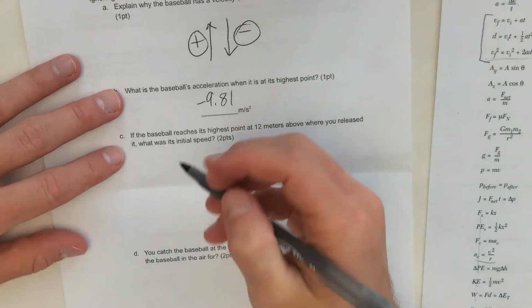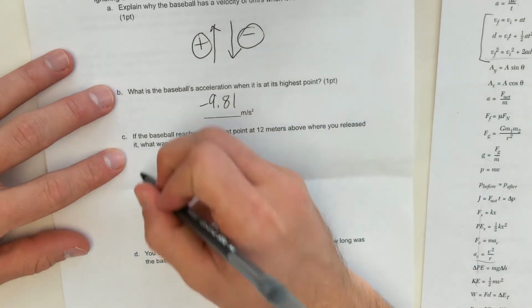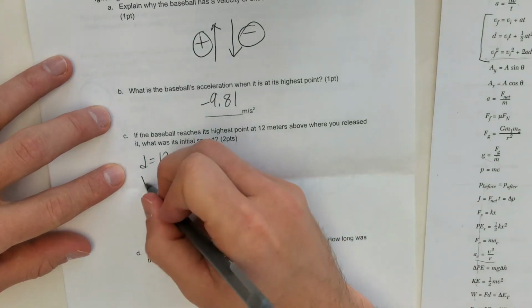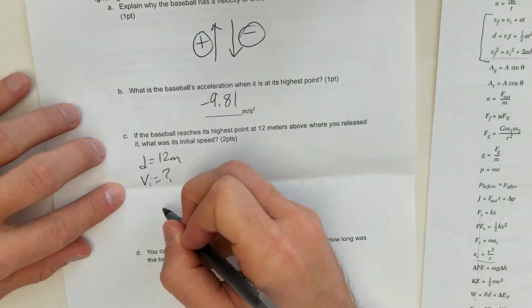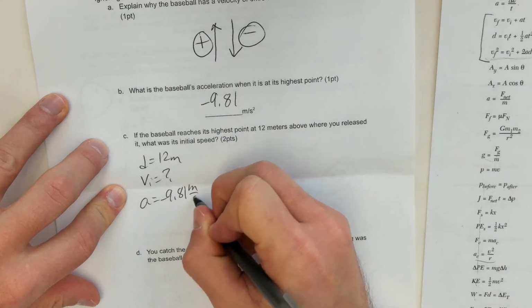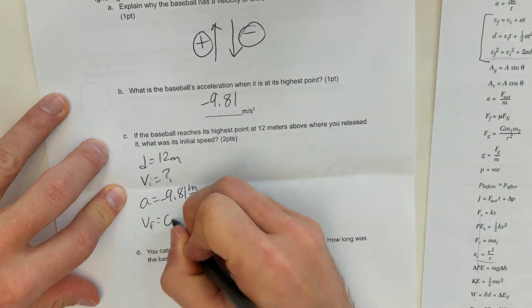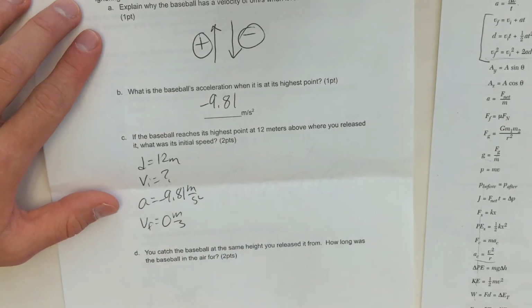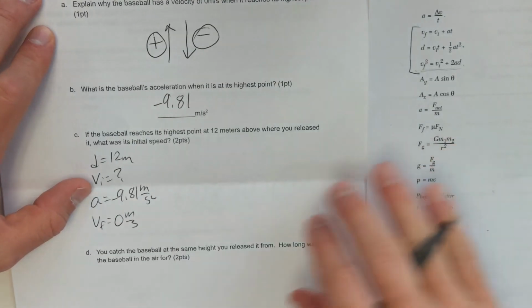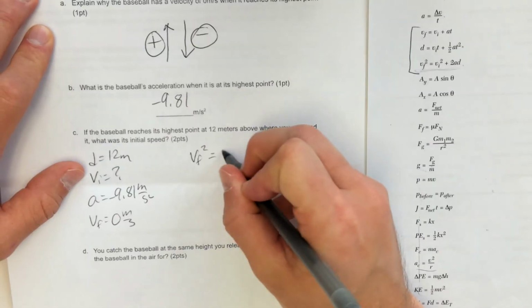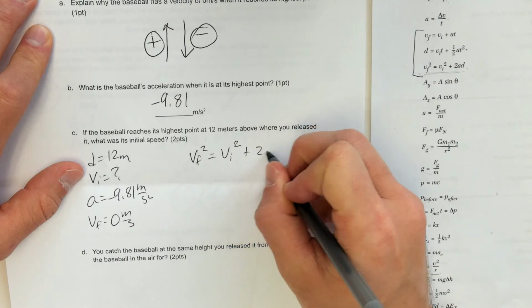If the ball reaches its highest point at 12 meters, so the distance is 12 meters, what's your initial speed? VI equals question mark. Well, what else? A equals negative 9.81, and VF equals 0, because I told you that at your highest point it's 0. So now we look, what's our equation with those three variables? Again, the ones without time: VF squared equals VI squared plus 2AD.